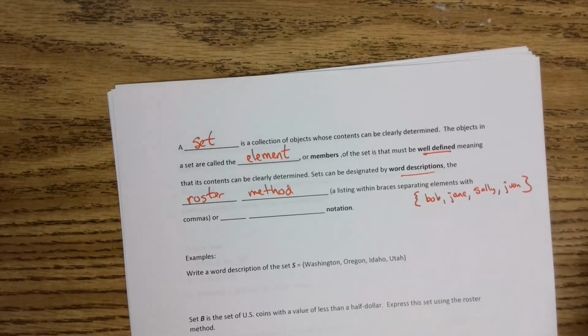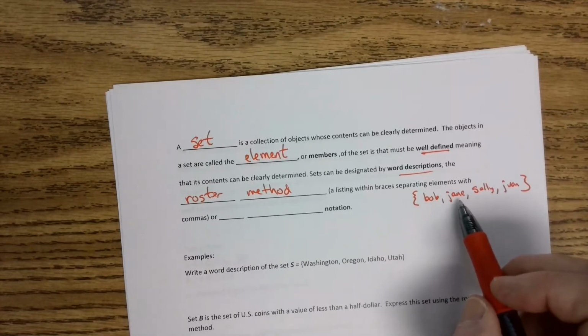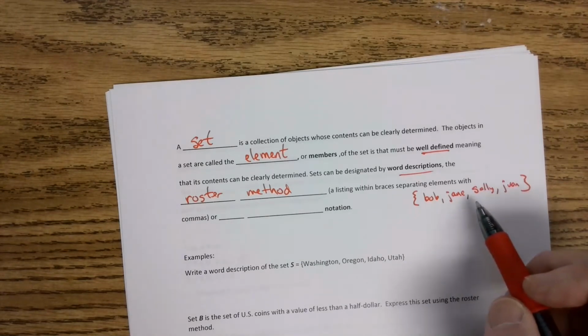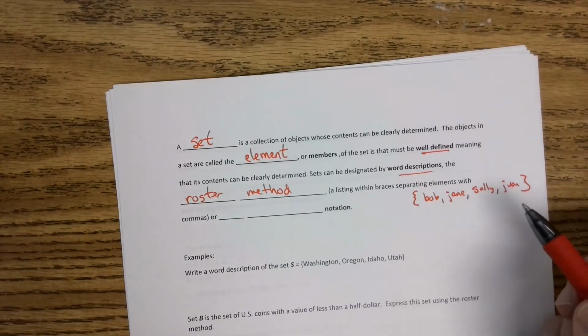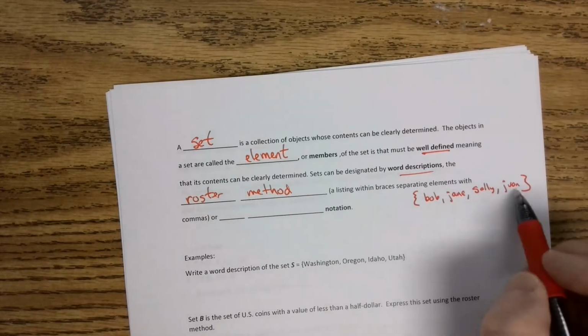Now, I've only known one Bob. No Sallys or Janes in school. A couple Juans. Anyway, you might have to be even more specific, you have to define them, okay? The roster method is really quite easy. Just list them all out.